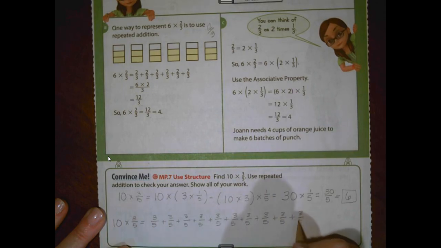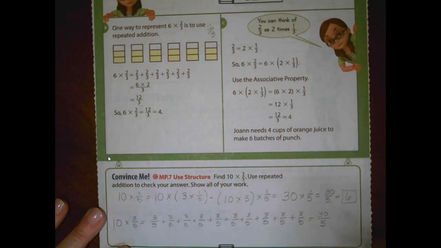All right. 3 10 times is 30. And I'm working with fifths. So there it is. I have 30/5. So I already know that's going to be 6. And that's going to check my problem as correct.